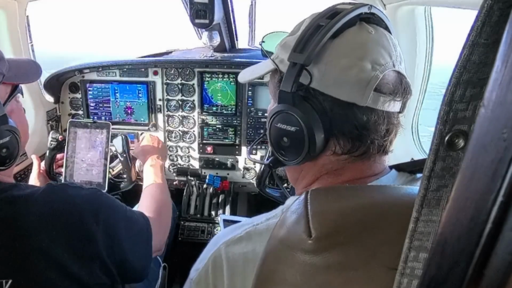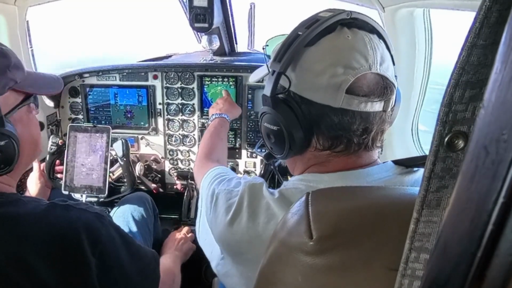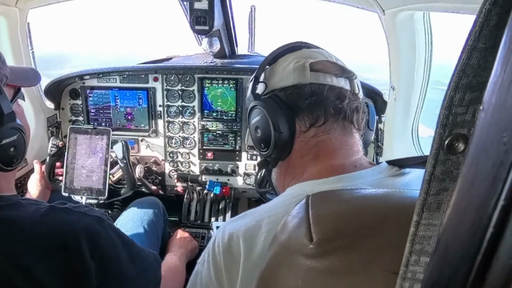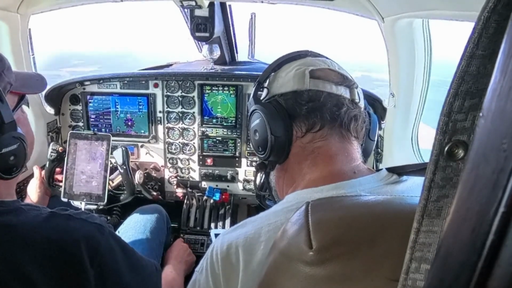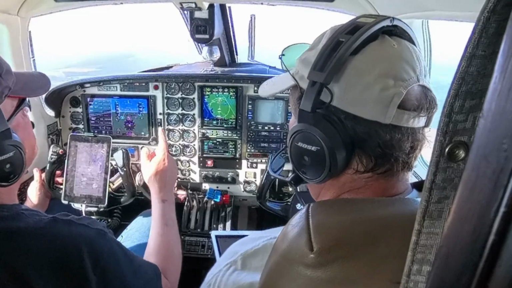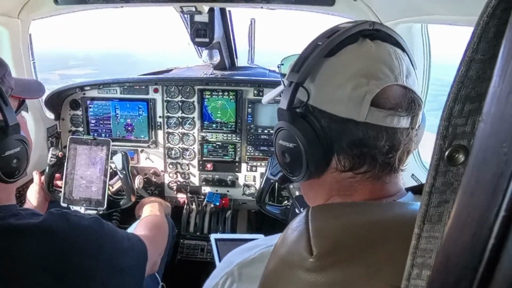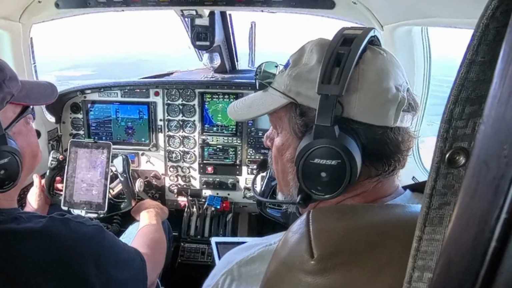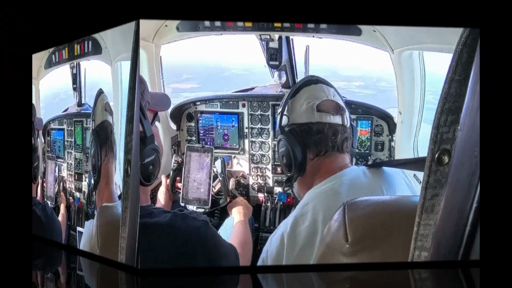Missed approach here. Climbing 2,000. Sets 900 for 2,000. So here it's showing the course reversal coming up. Yep, and we're going to do that. Then we're going to do a full turn in the procedure turn, and then we'll reestablish, we'll switch to NAV 2, and we'll do that one. Yes, for the RNAV 4, yes.